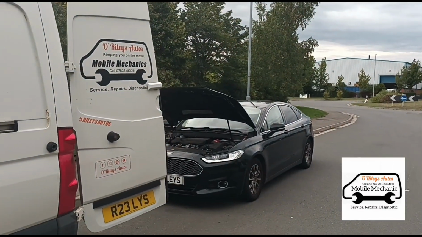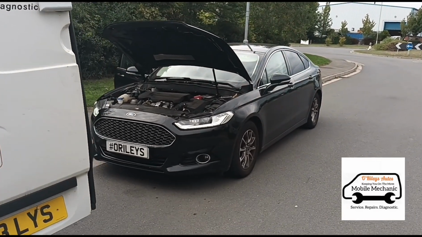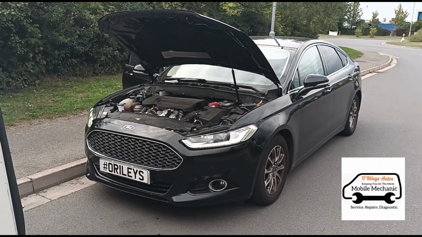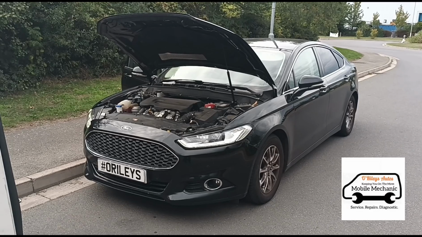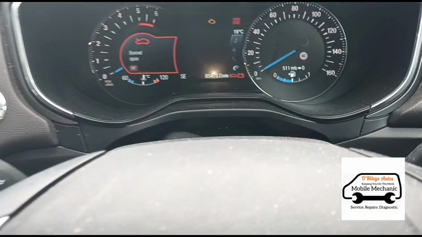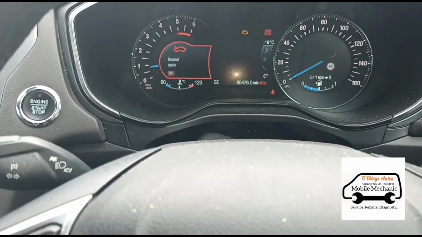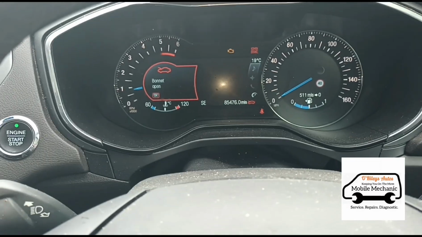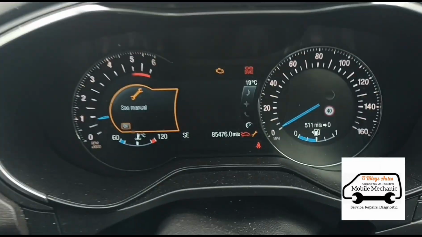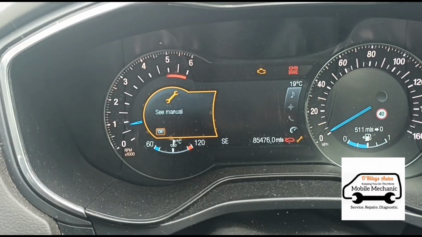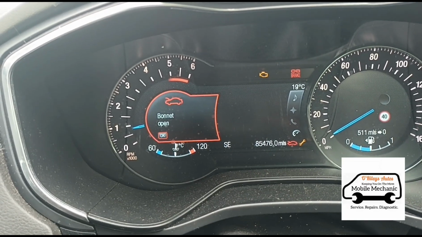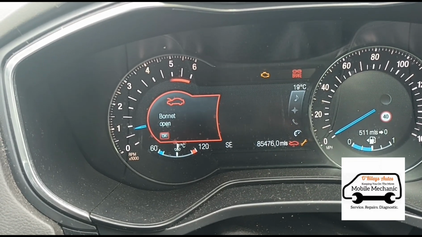Just looking at a Ford Mondeo, and it's got some DPF issues, engine management lights, and it's in limp mode. So I'm inside the car. We're going to start it up. Engine management light on there. You get that spanner that comes up. Okay, yep, we've got the bonnet open.